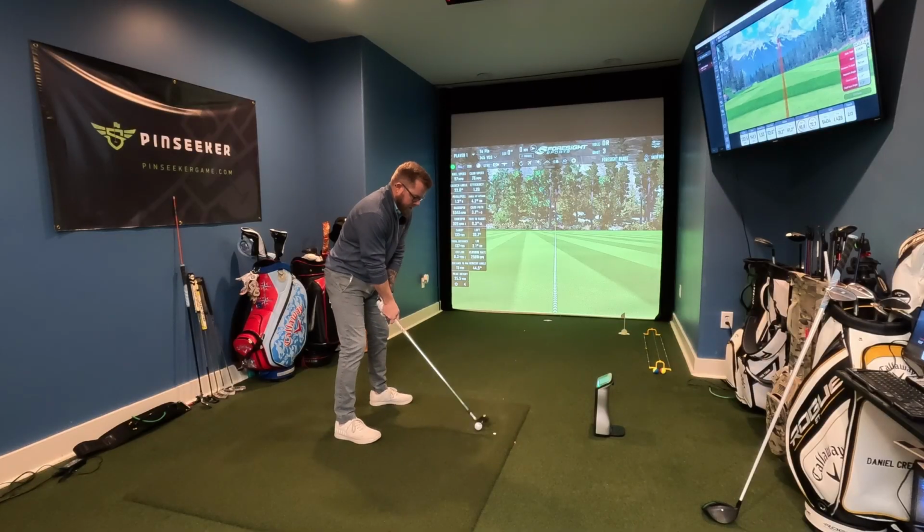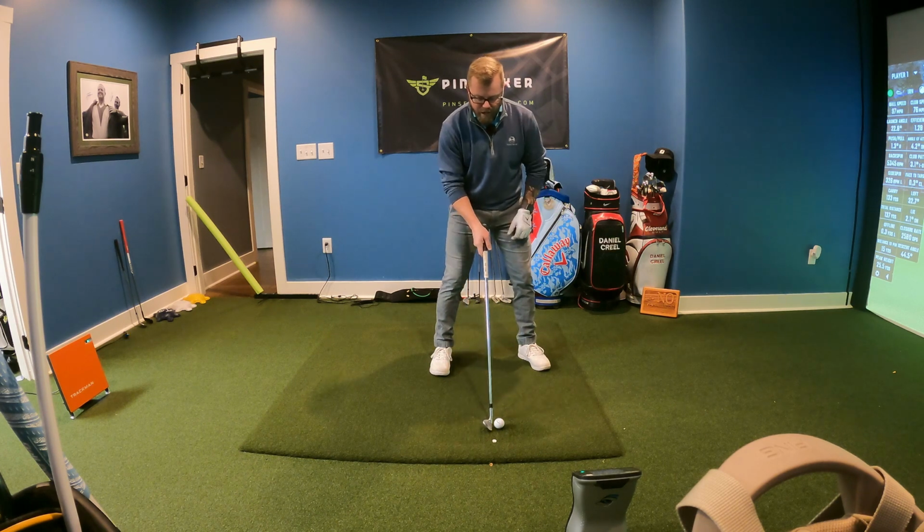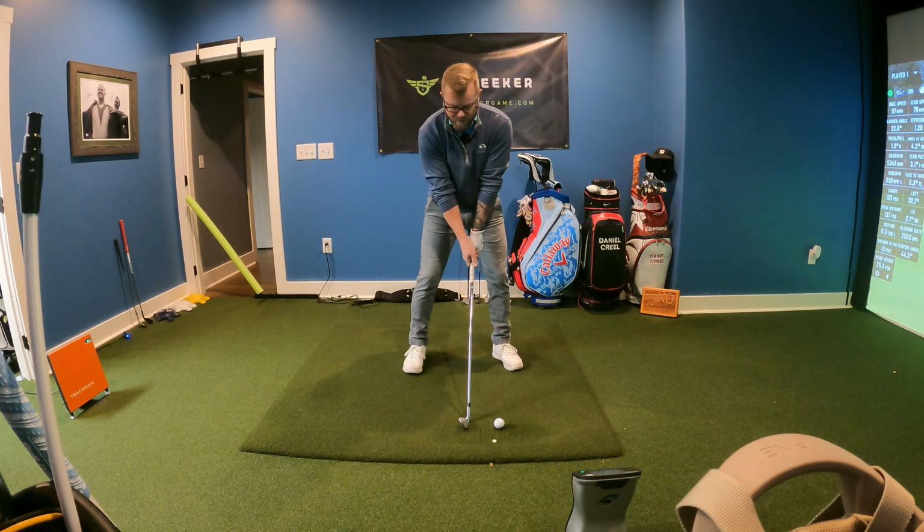So again, get your normal setup, and push the ball forward normally. But because I'm in this launch monitor and I want it to read, I'm going to move my body instead. And you can see I've got the ball in the front of my stance.